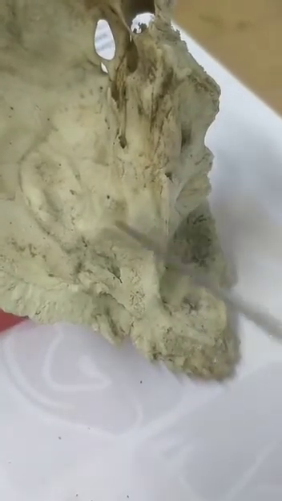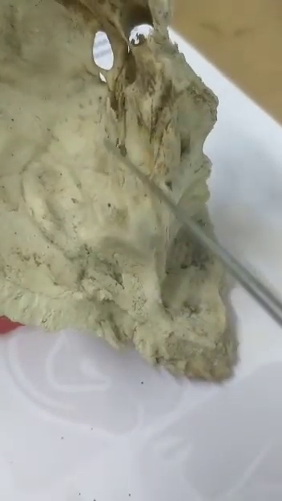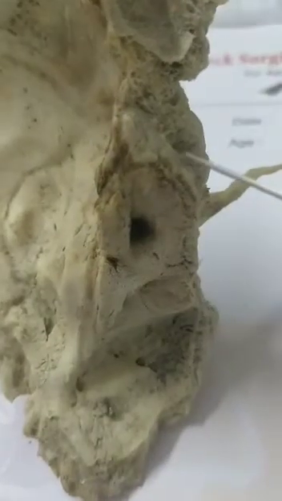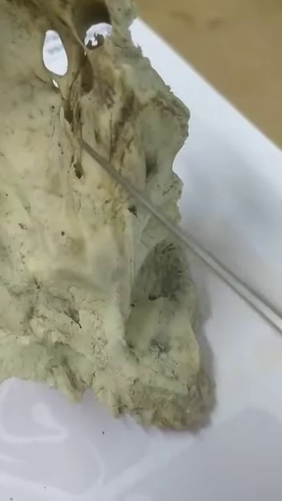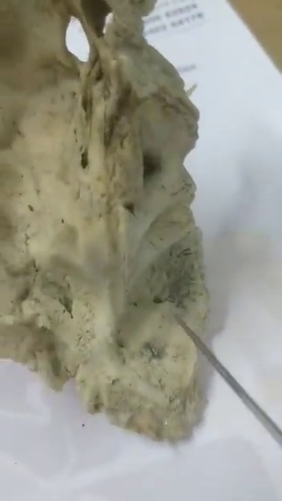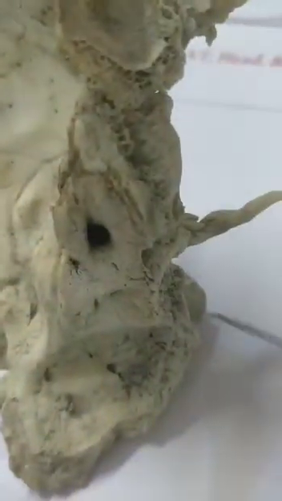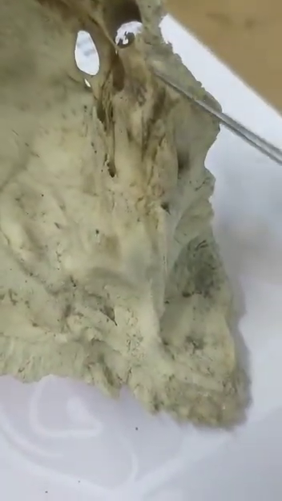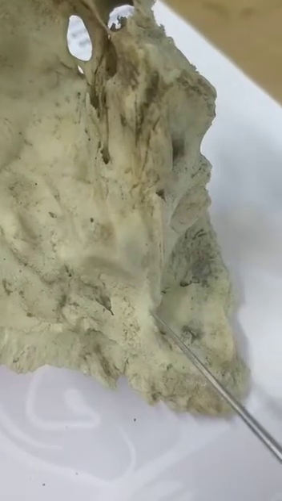Then the petrous temporal bone. We have anterior border, superior border and inferior border. So 3 borders and 3 surfaces: anterior surface, posterior surface, and this is the inferior surface. Then the petrous process has an apex and a base.